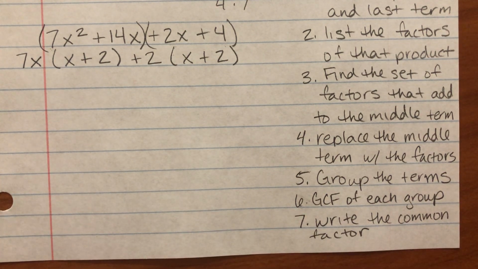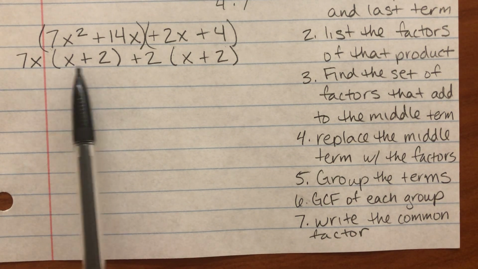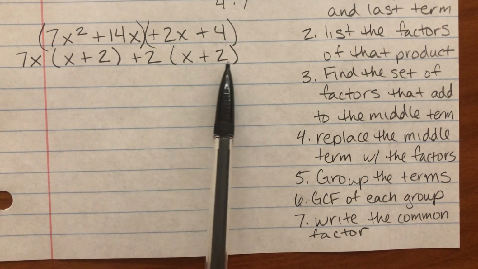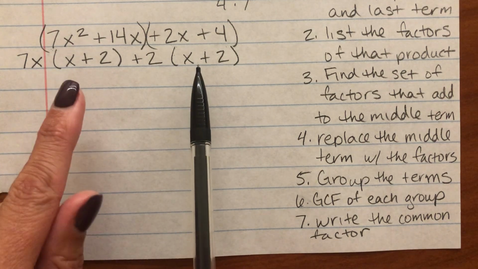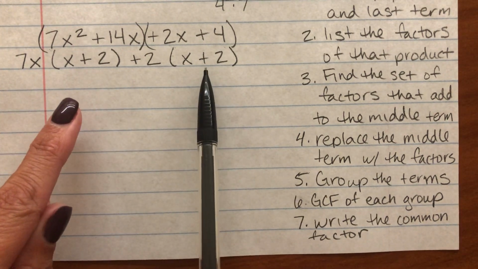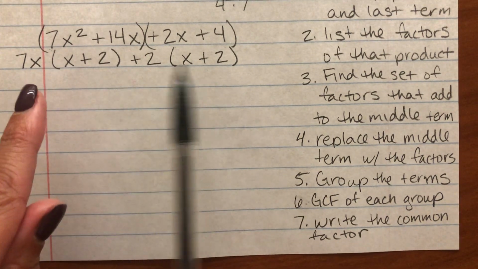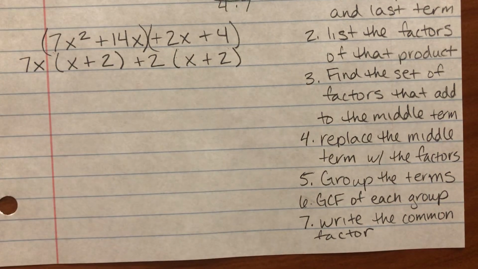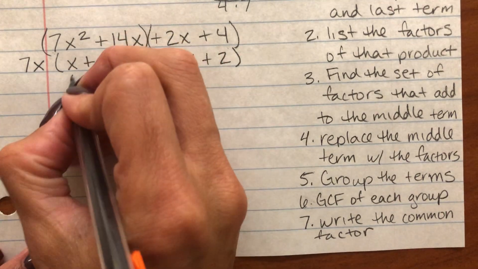So what factor repeats itself? Well, I have x plus 2 and x plus 2. If these are not the same, you did something wrong. These should always be the same. So I'm going to write that first.